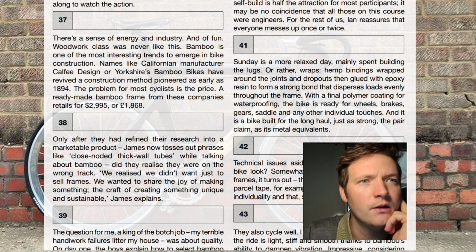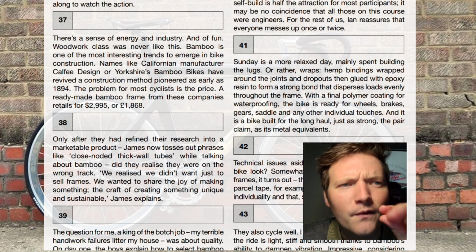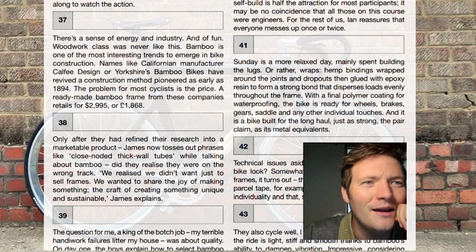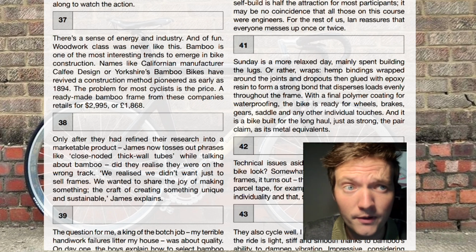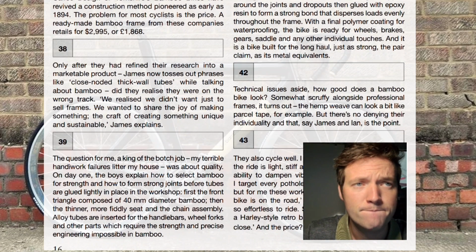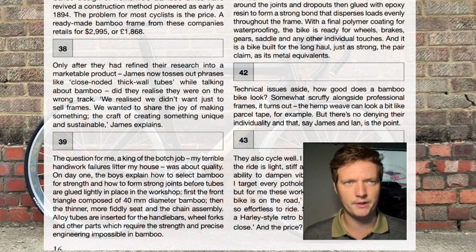And with a final polymer coating for waterproofing, the bike is ready for wheels, brakes, gears, saddle, and any other individual touches, any other bits of flair. And it is a bike built for the long haul, just as strong, the pair claim, as its metal equivalents. So both of them are saying it's strong. You don't need to worry. It's a strong bike.